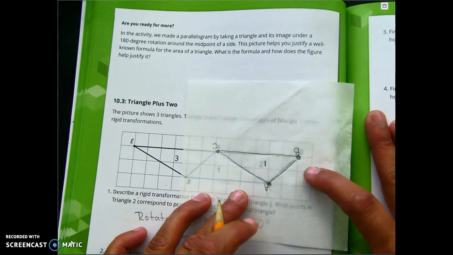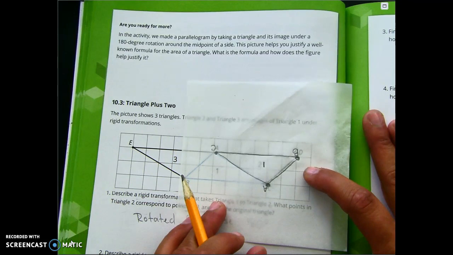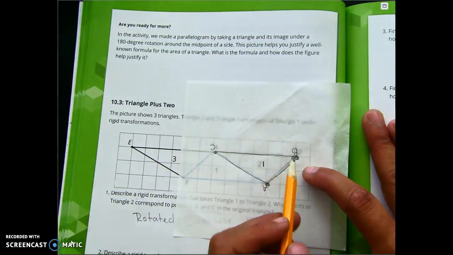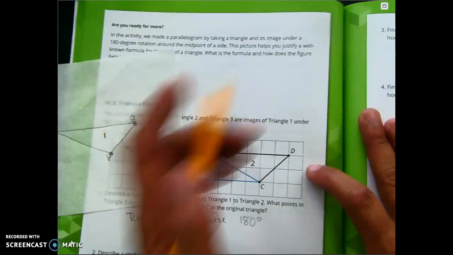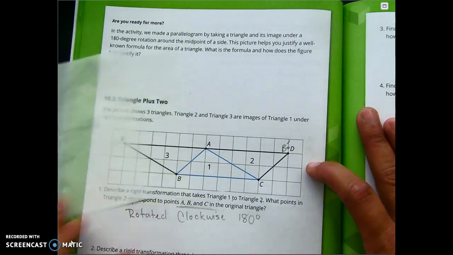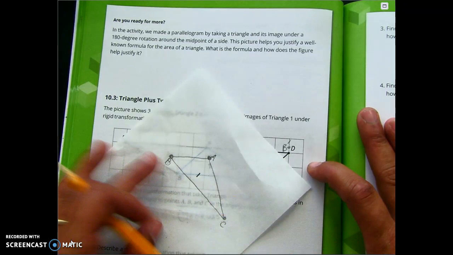And what's going to happen is I see through my patty paper, my A, which is right here, now matches up with my C. So the A's and C match up, but B now becomes D. So I'm going to write B prime is equal to D, because I'm showing that this point here is equal to this point from when I rotated.